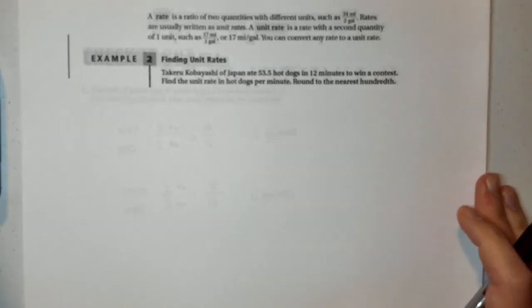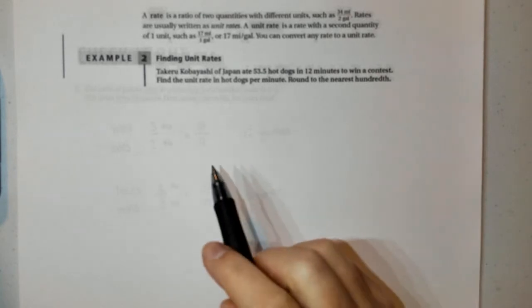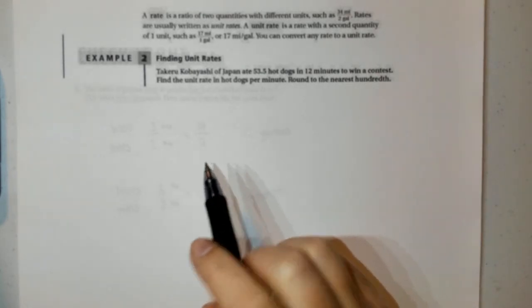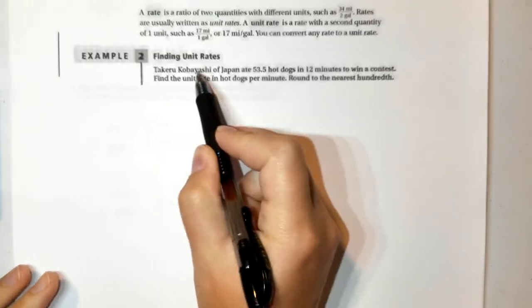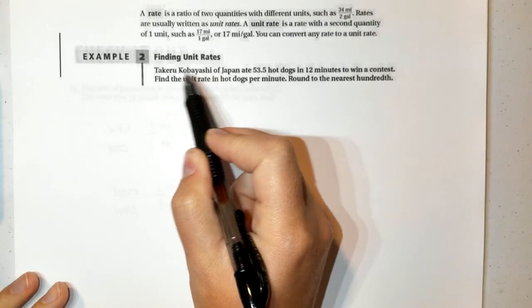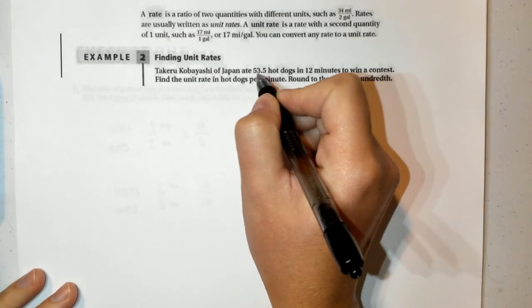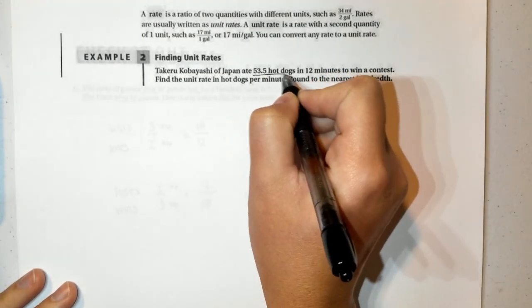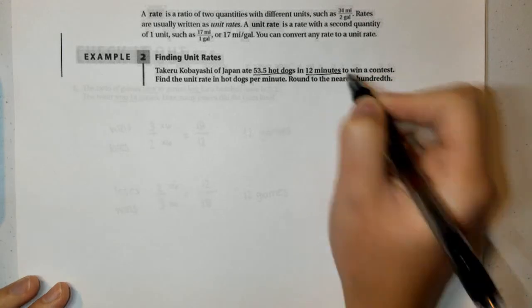And you can convert any rate to a unit rate. A lot of times when you go grocery shopping, you'll see that it's the rate per pound, how much something costs per pound of that unit. So here in this first example, it says, I'm not sure how to pronounce this name, but of Japan, he ate 53.5 hot dogs in 12 minutes to win the contest.